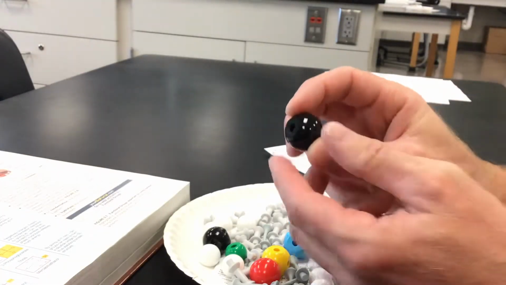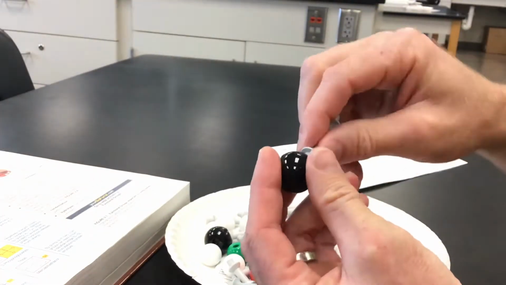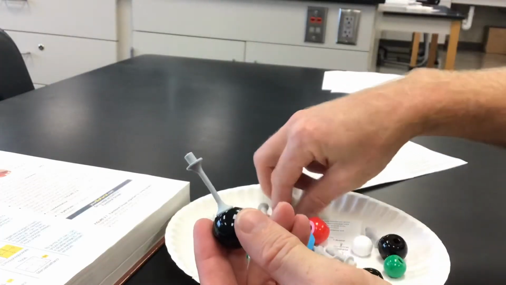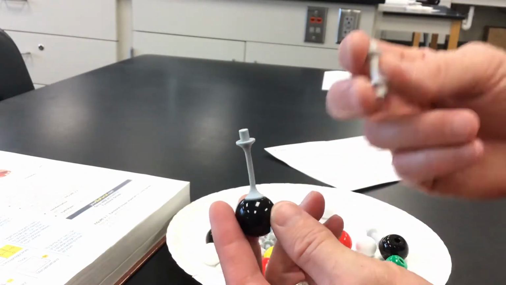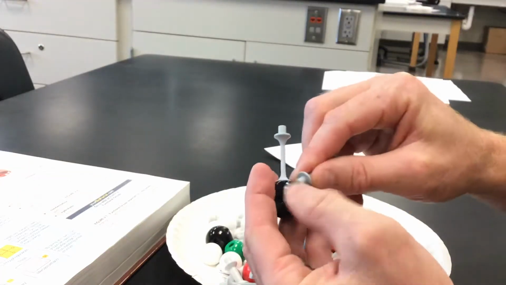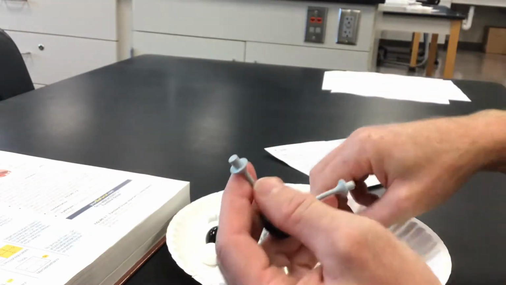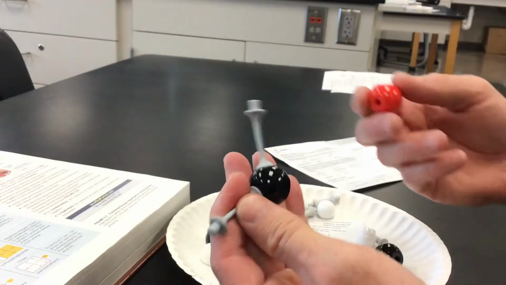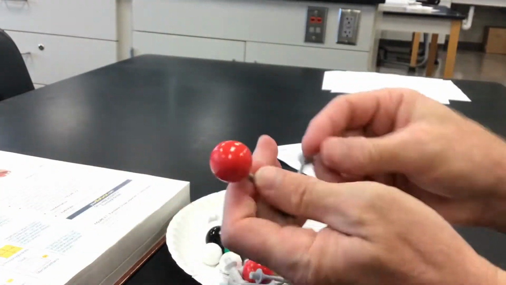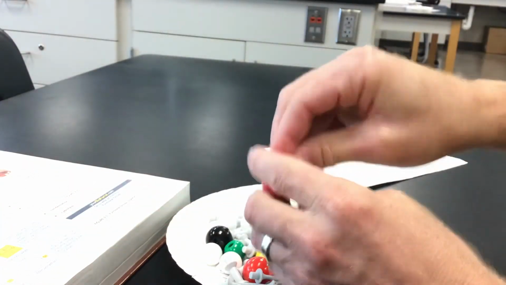So this is a carbon atom, and I'm going to use these flexible connectors as opposed to these little ones that are more rigid. I'm going to use the flexible ones here because they are much better at forming double bonds. So there's carbon double bonded to 1 oxygen.